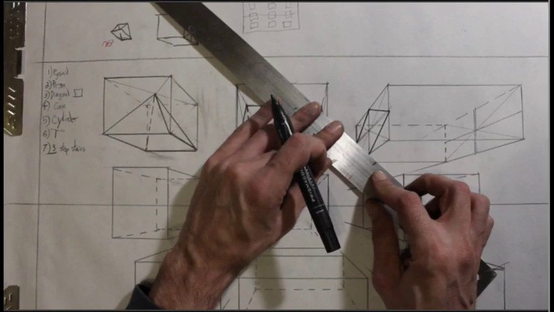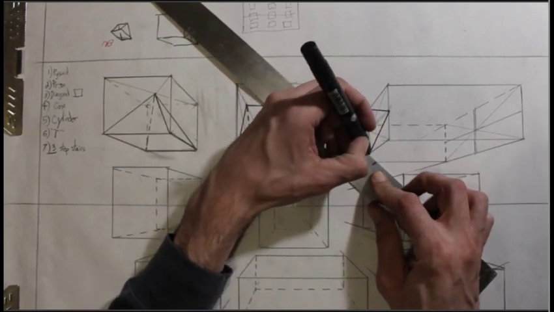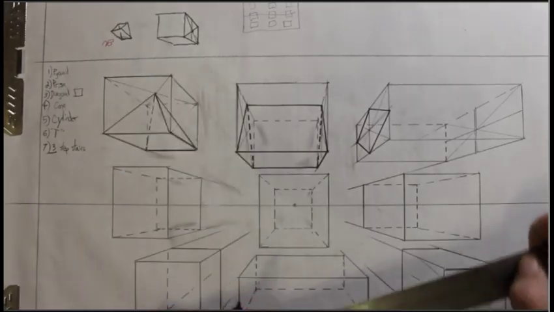Now I am pretty much drawing from top to bottom, left to right in these boxes.